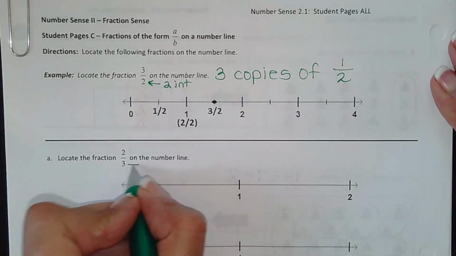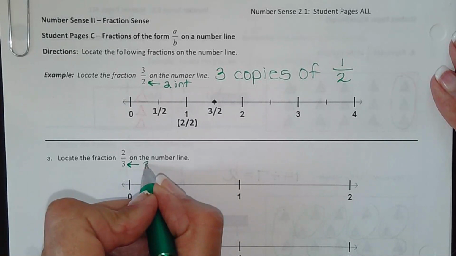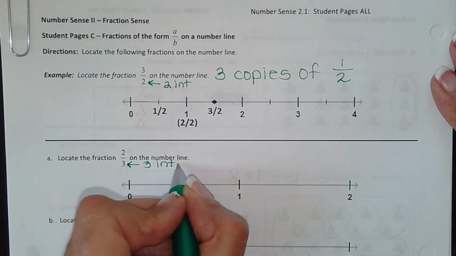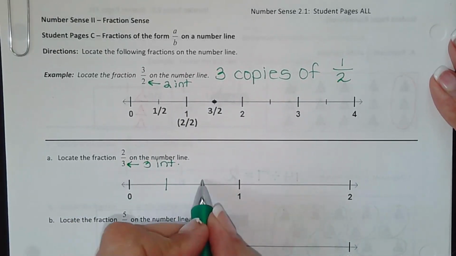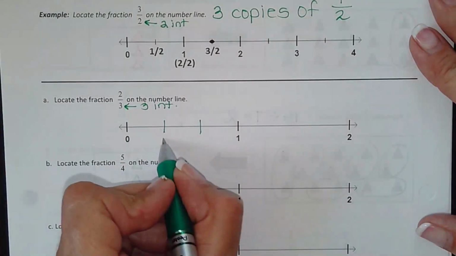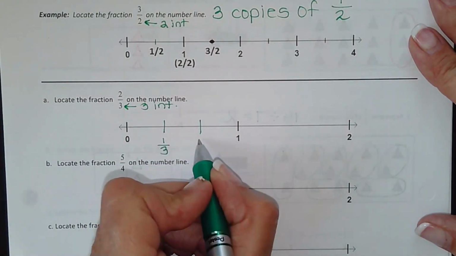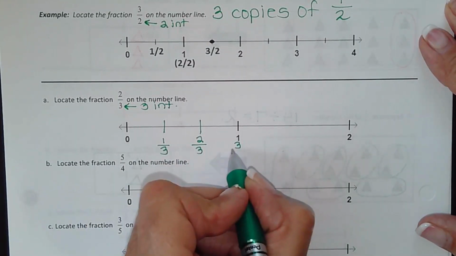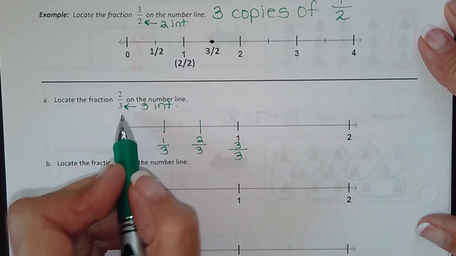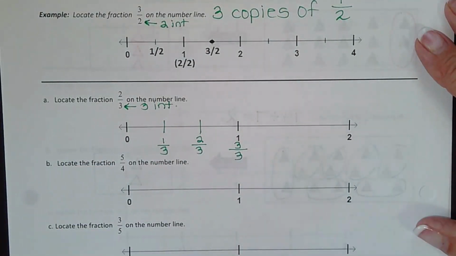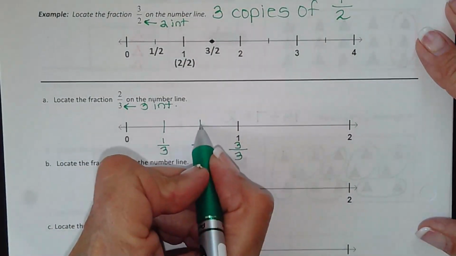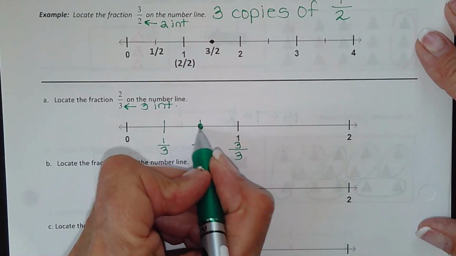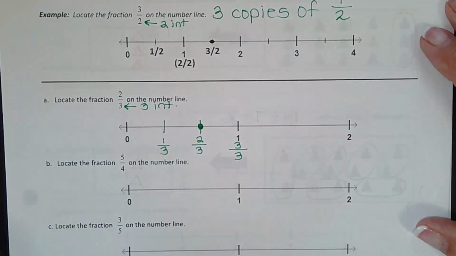So this one, I have to break it into 3 intervals. So 1, 2, 3. And then I start naming my intervals like we did on the last pages. 1/3, 2/3, 3/3. And the number I need is listed, so I don't have to go on to the next interval. So then I can put a dot at 2/3 to mark its location.